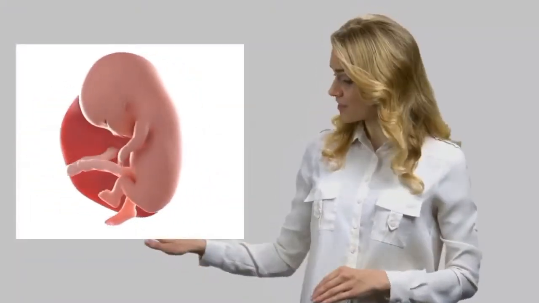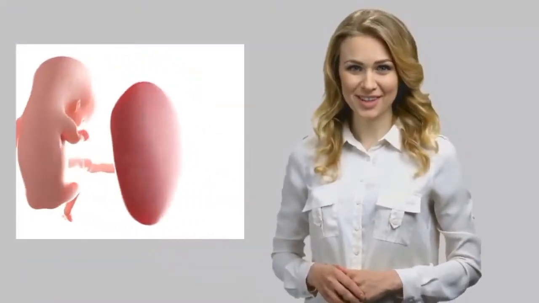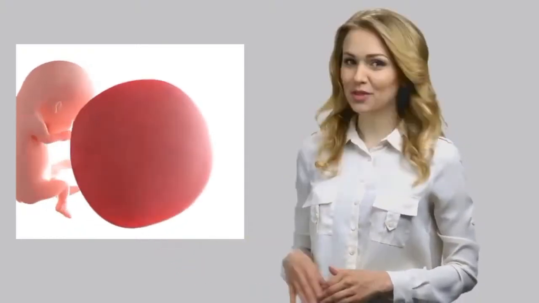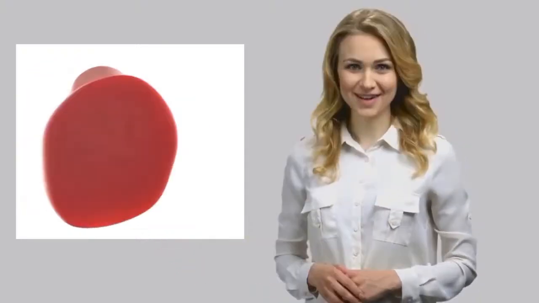Baby's position. Most babies settle into a head-down position in the uterus by 38 weeks. This is known as the vertex or cephalic presentation, which is the ideal position for a vaginal delivery. However, if your baby is not in the head-down position, your healthcare provider may discuss options for encouraging the baby to turn. Braxton Hicks. You may be experiencing Braxton Hicks contractions more frequently now.